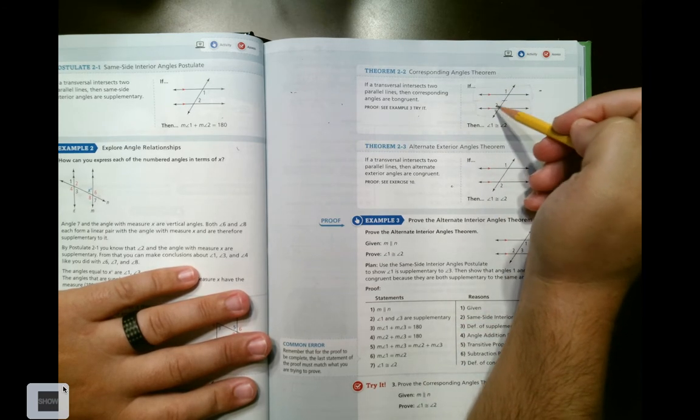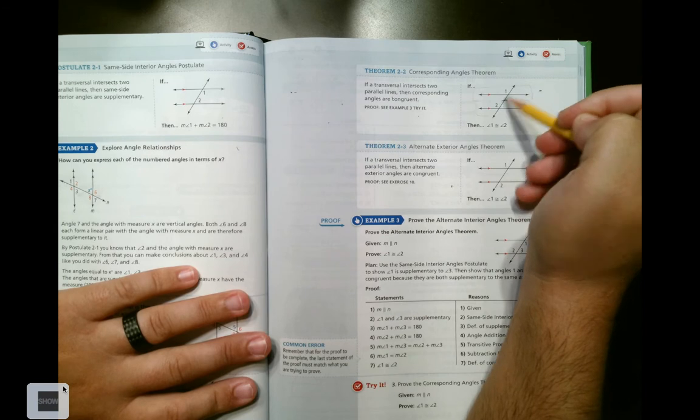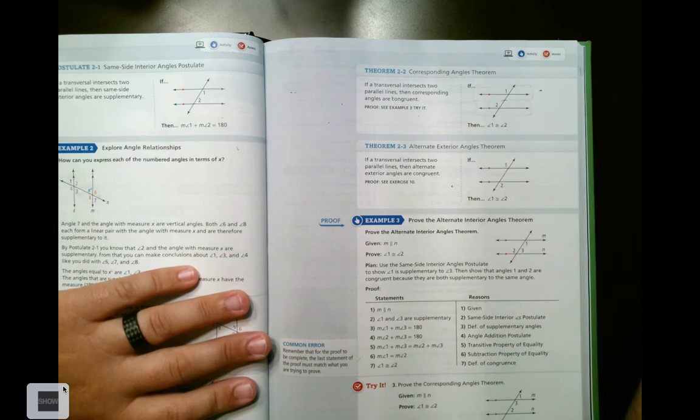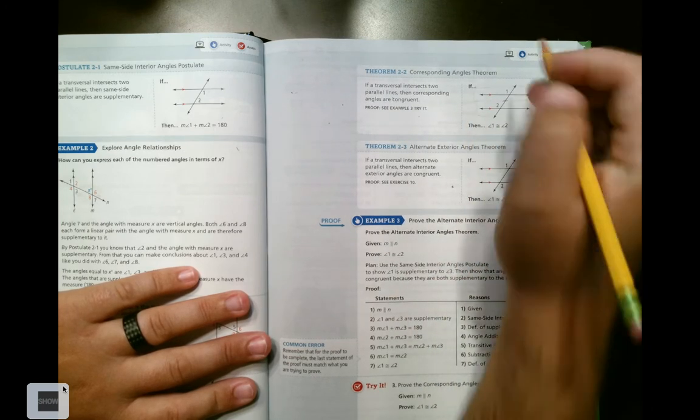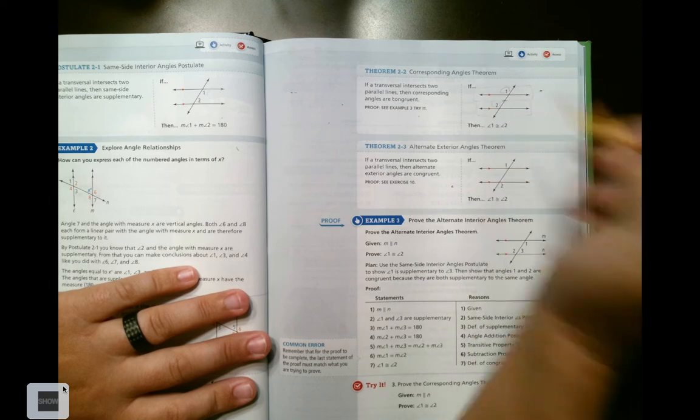Angle 1 would lay right on top of angle 2. Those things would be equivalent to each other. So the corresponding angles theorem is basically saying if you have two parallel lines and a transversal, angle 1 is going to match angle 2.